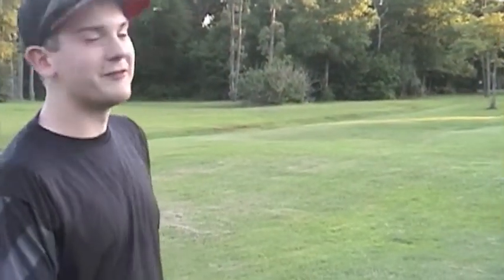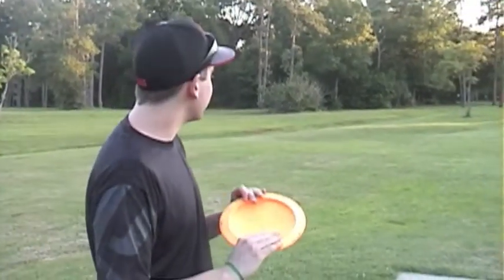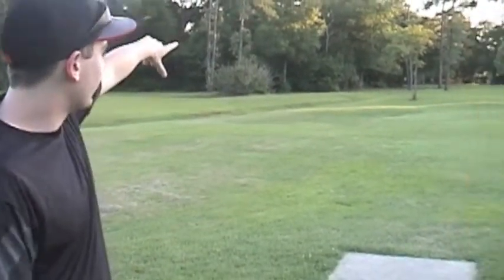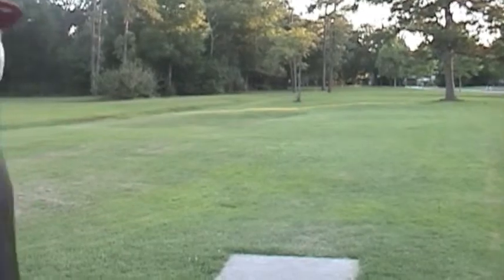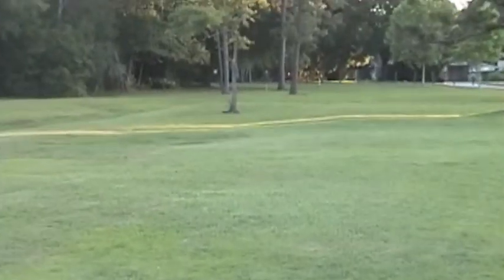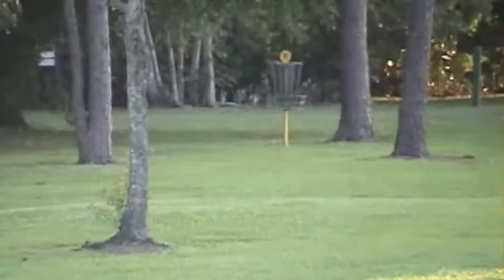I'm playing Frisbee golf. It's a game of throwing this Frisbee into that basket over there in a number of tries, using the rules of golf. It's like the rules of golf. Well, why don't you show me a little bit about it?